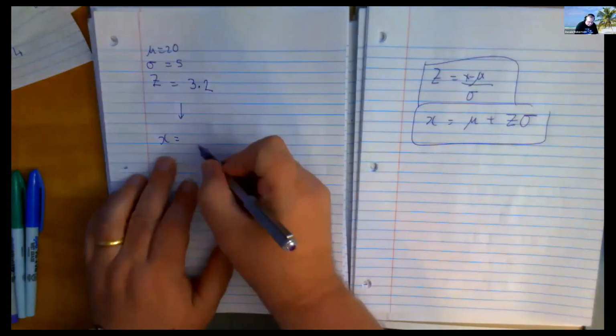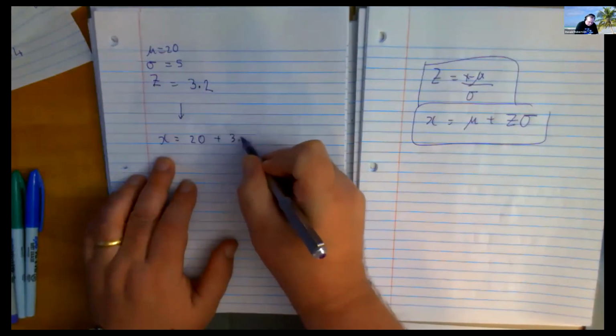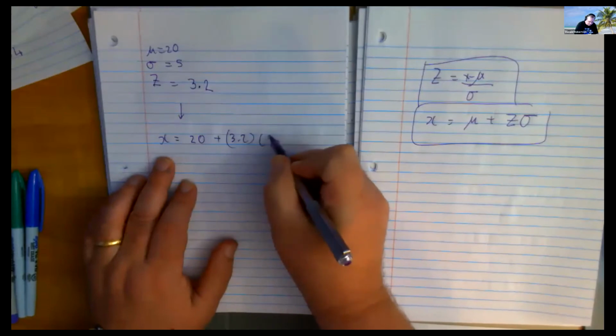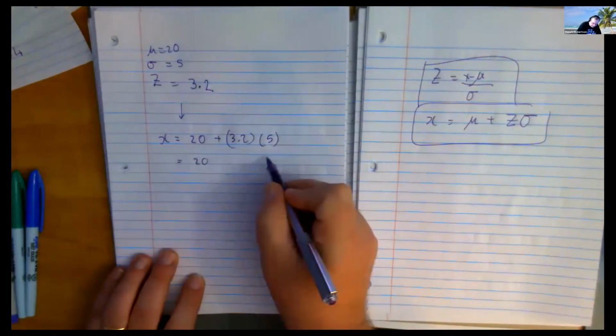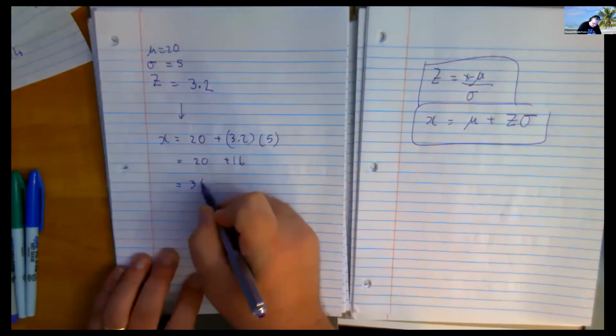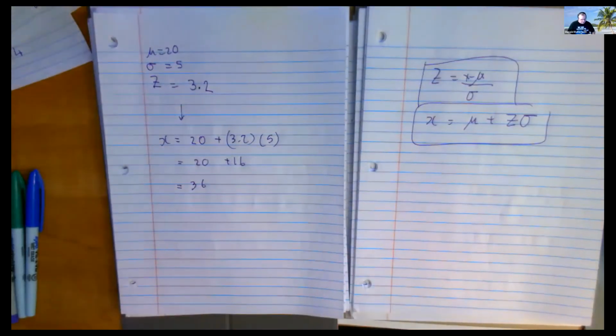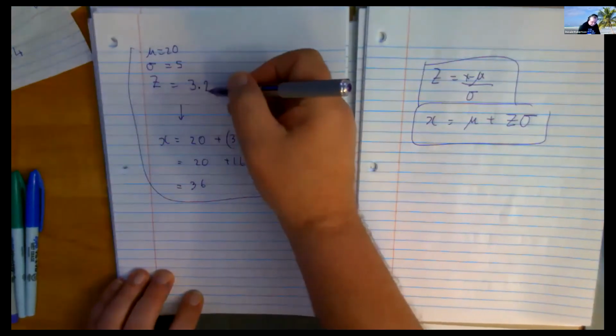So in this case, the mean is 20. The z-score is 3.2 and the standard deviation is 5. And so this would be 20 plus 16. This would be 36.